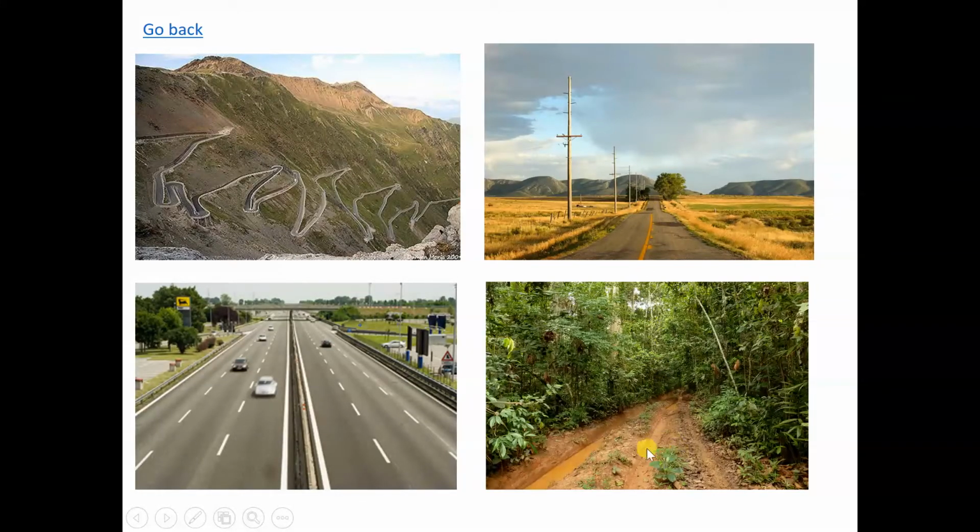This one is just off-road, accessible by off-road vehicles, the four-wheel drive vehicles. This one probably has no need for any design, but the other three we need to design for.